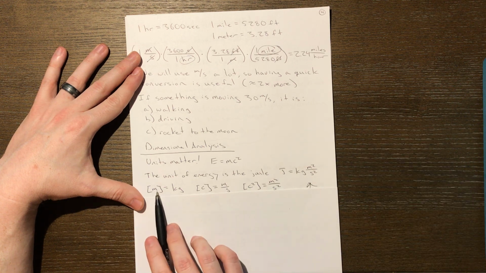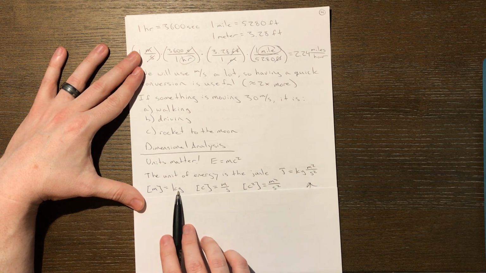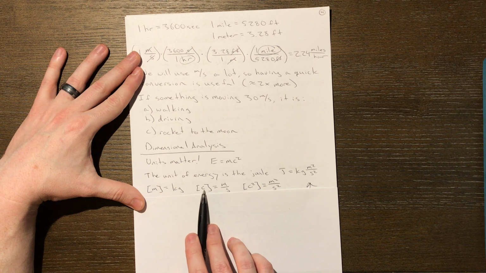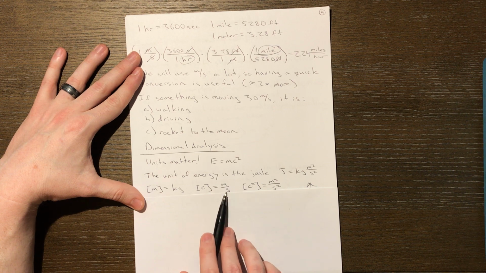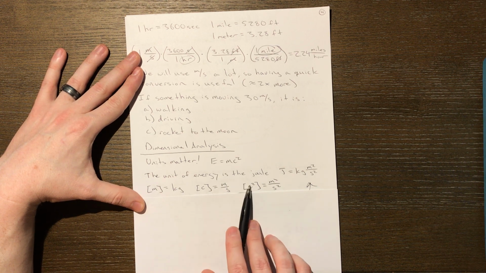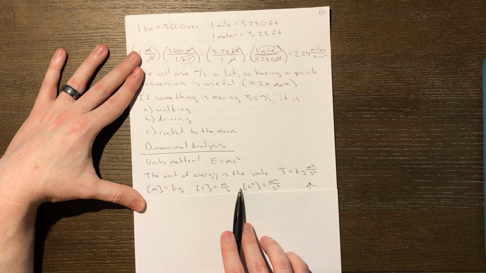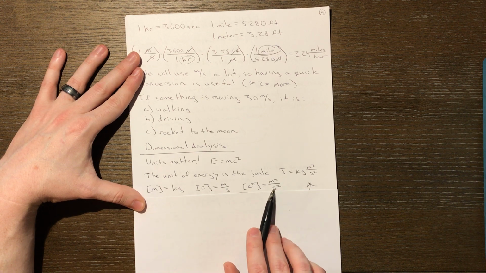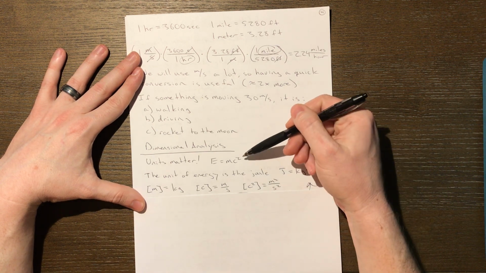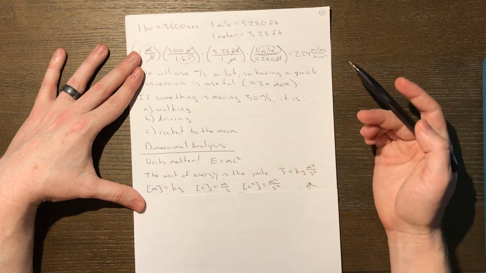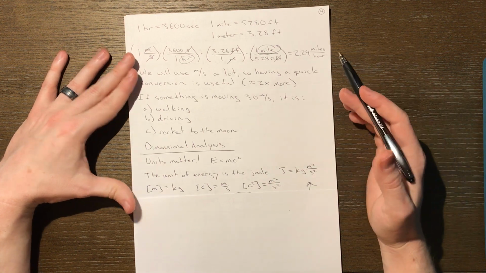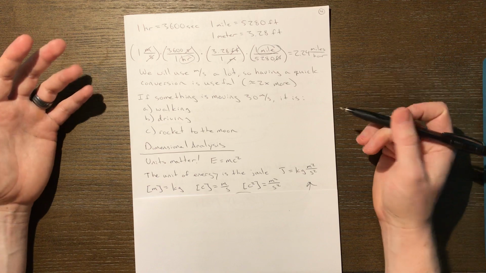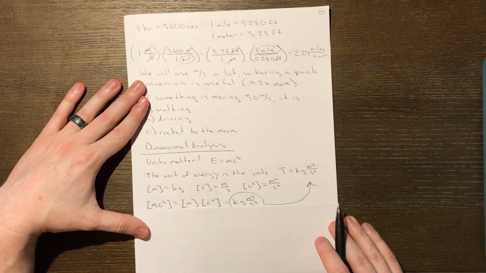So the units of m, that's mass, are kilograms. The units of c, that's the speed of light, are meters per second. And of course, if we square it, we square the units. So the units of c squared are meters squared per second squared. So we can check and see if this equation even makes sense from units. Are we actually comparing apples and apples, or are we trying to compare apples and oranges?